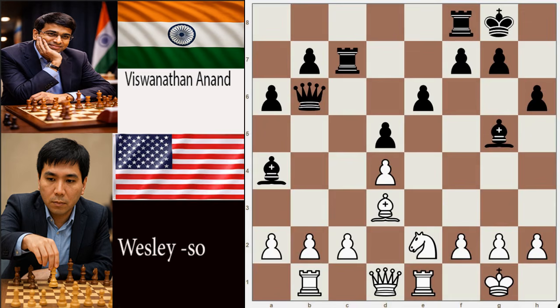Anand moves the rook to 7, doubling down on queenside activity and keeping pressure against Wesley's position. Wesley jumps the knight to c3, centralizing again and preparing to challenge Anand's active bishop and queenside pieces. Anand retreats the bishop to d7, stepping back while preserving the bishop and maintaining defensive flexibility.